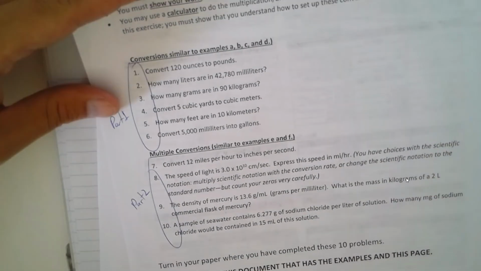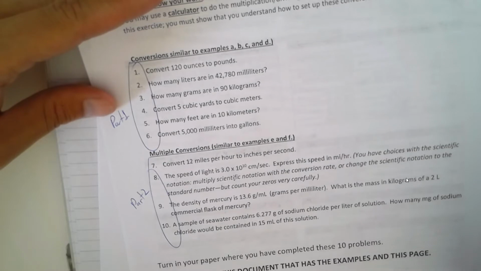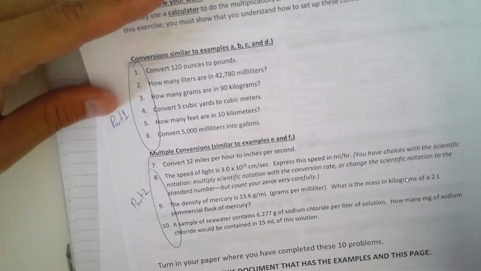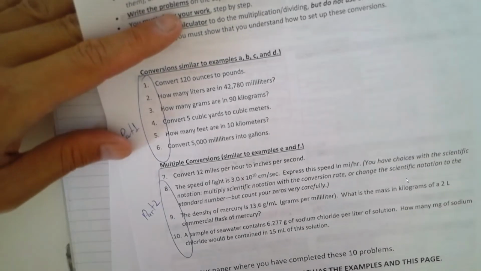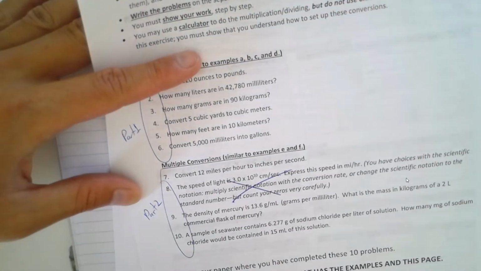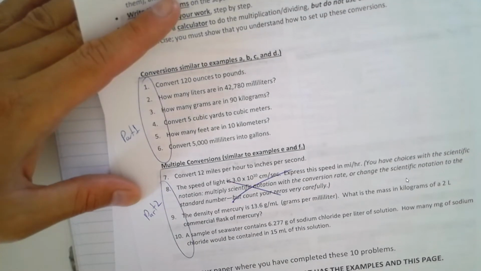Which problem do you skip? Does anybody remember at the beginning of class? I said skip one of these problems. 8. Thank you, Ethan. Okay, 8. So do not do 8. You can cross that out. That's a tough one. I'm not going to have you guys do this yet.